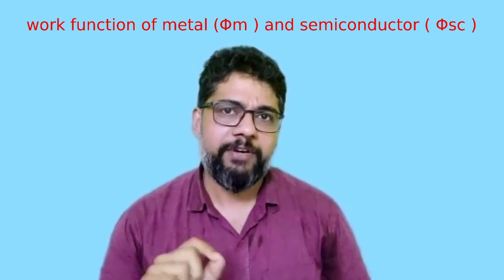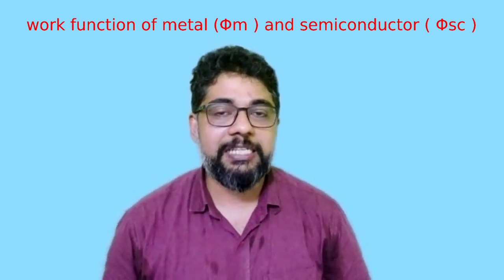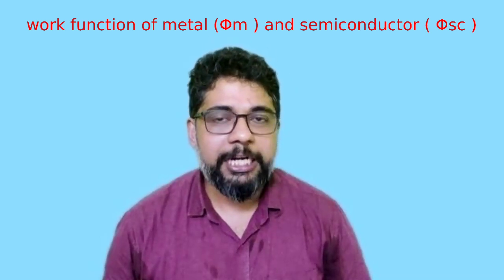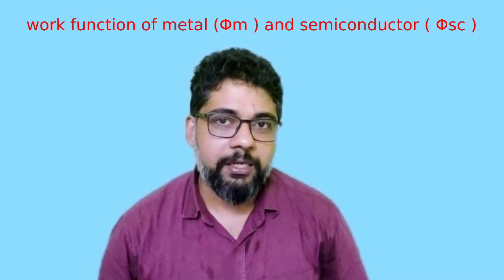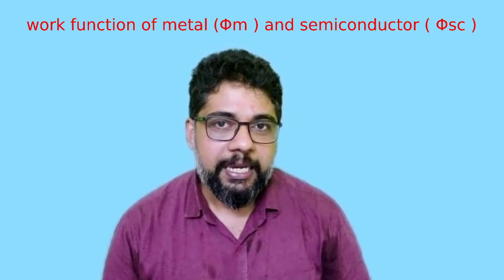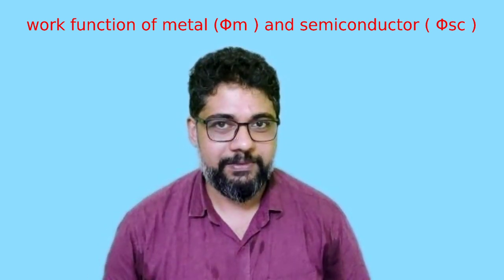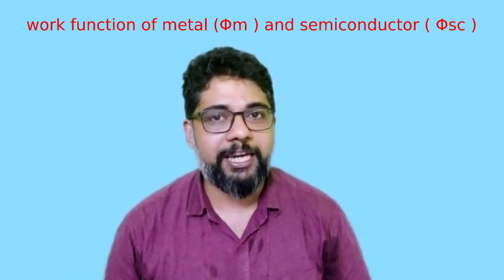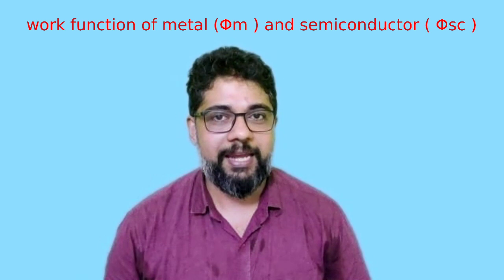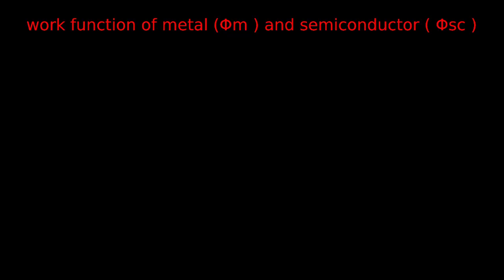What is work function? In solid state physics, it is the thermodynamic work done to take an electron from a solid to a place in vacuum just outside the solid. It is the distance between the Fermi level and the vacuum level, and it is denoted in the unit electron volt.